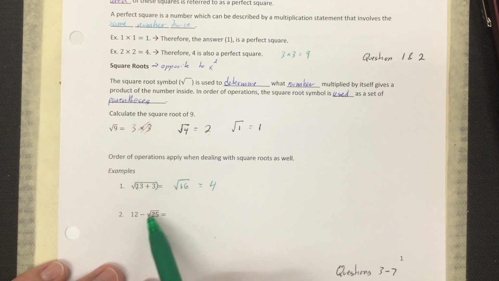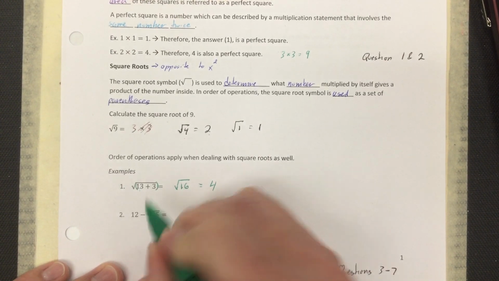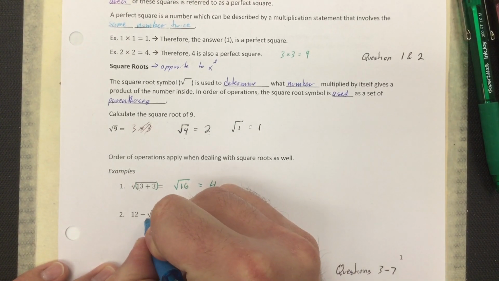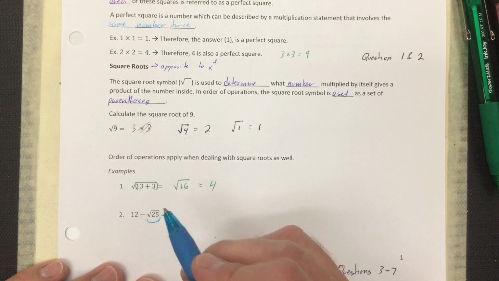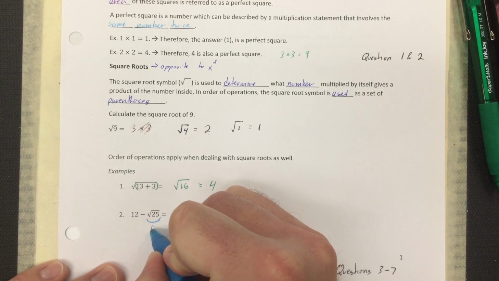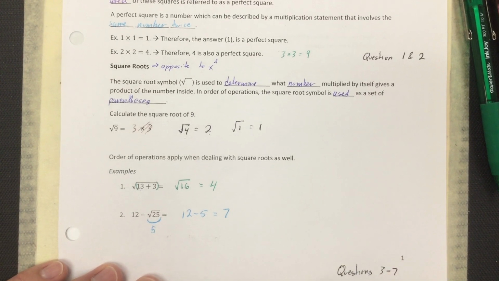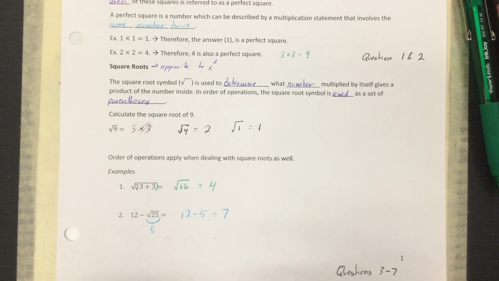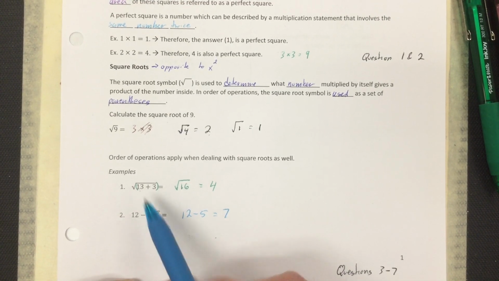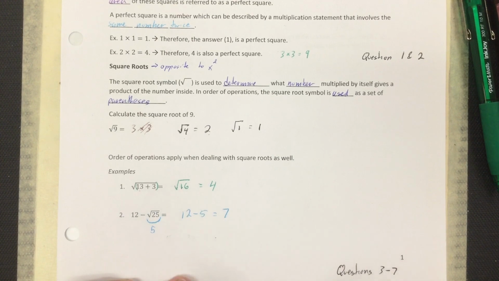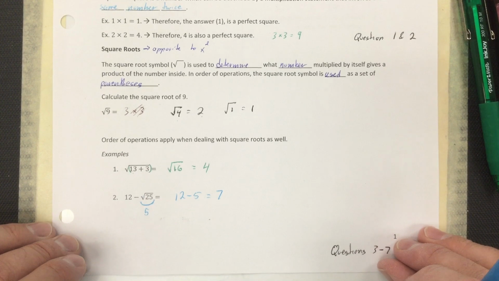We could also have a case where we need to do that set of parentheses first: 12 minus the square root of 25. The square root of 25. If you look at your perfect squares, you'll recognize that 25 is 5 times 5, and so this answer is 5. Then we have 12 minus 5, which is just 7. So we can use square roots in our order of operations as well. We just have to make sure that we do our square root with whatever's underneath first, and then take the square root of that answer, and then we can solve anything else that comes about there.